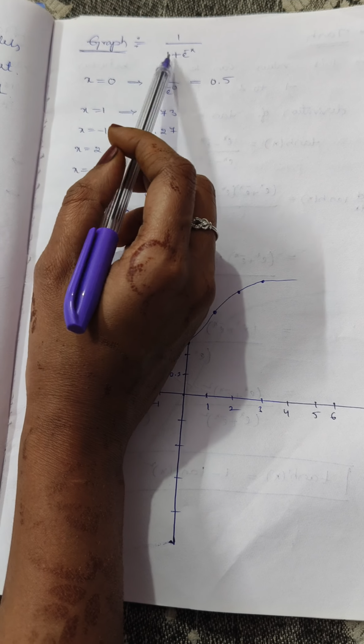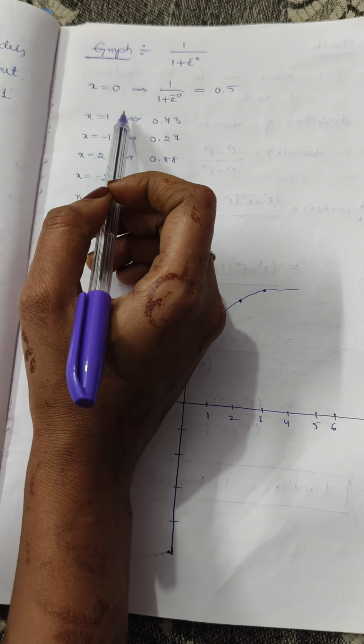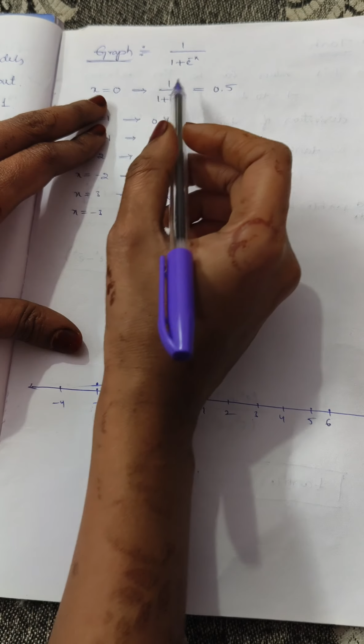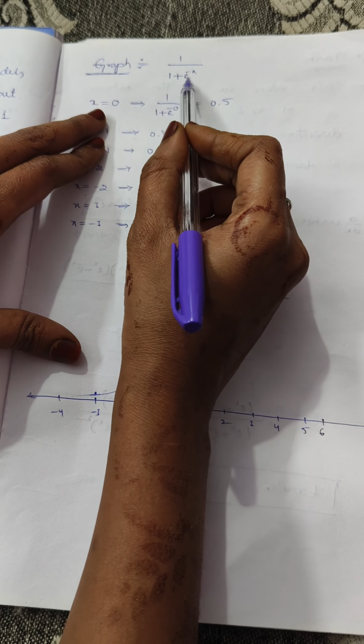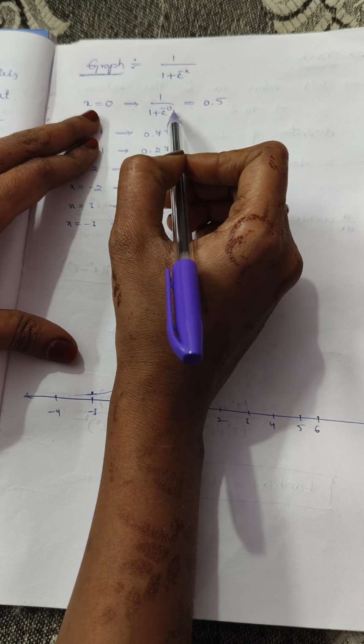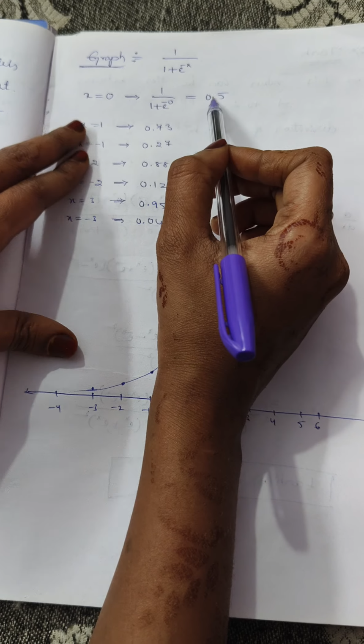This is the derivative of the sigmoid activation function. Here I am substituting the x values. Here x equals 0. I am substituting it in the place of x in 1 by 1 plus e power minus 0, and I got 0.5.